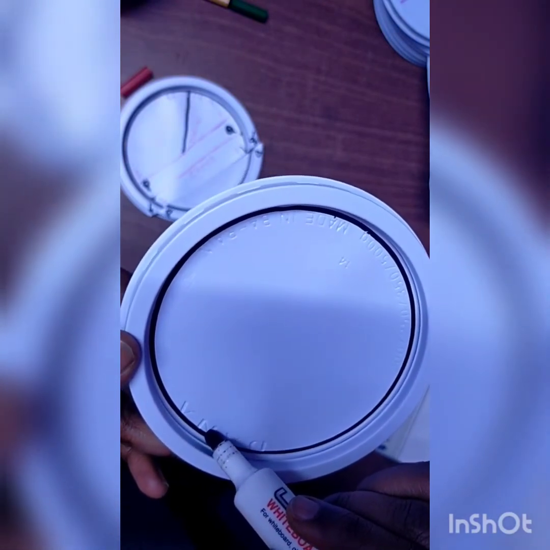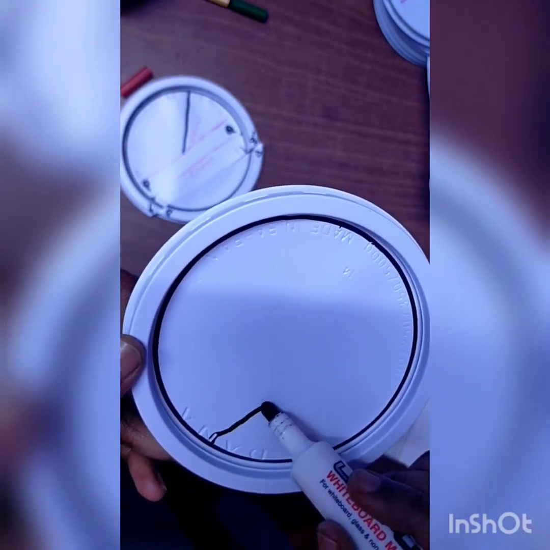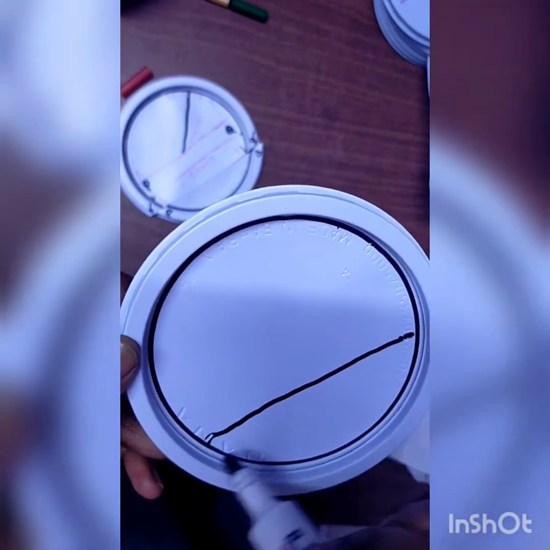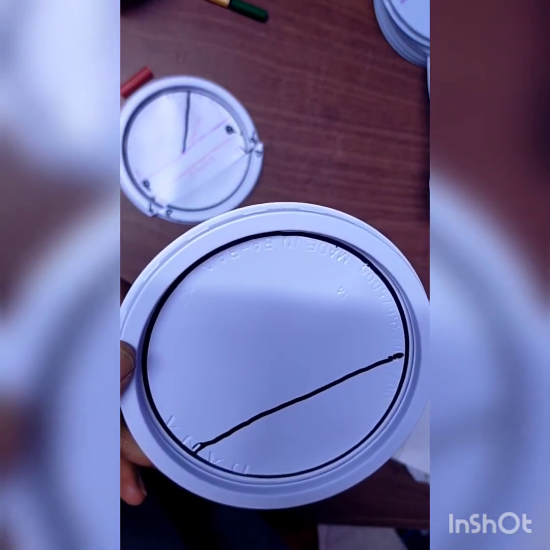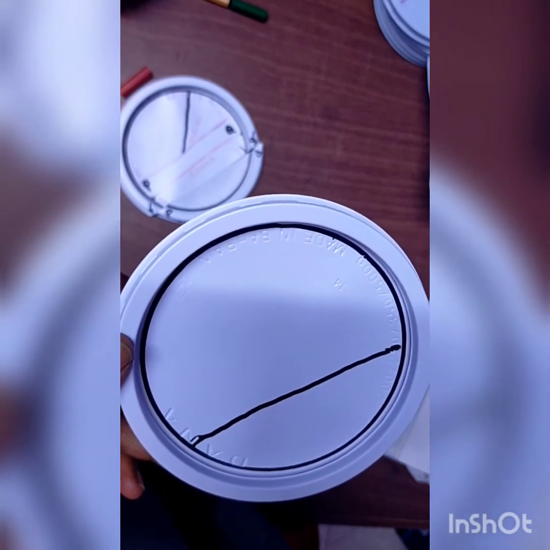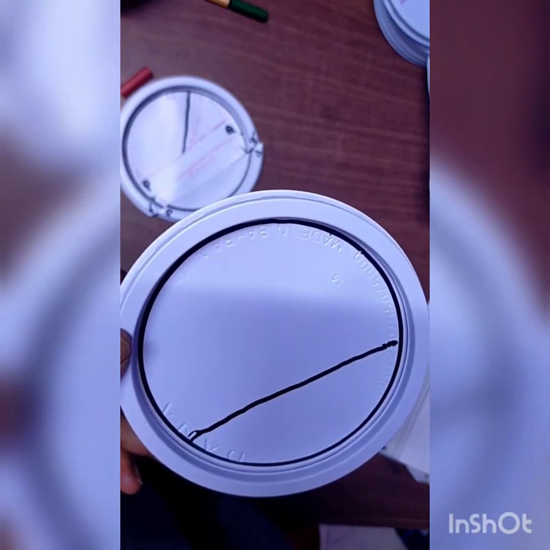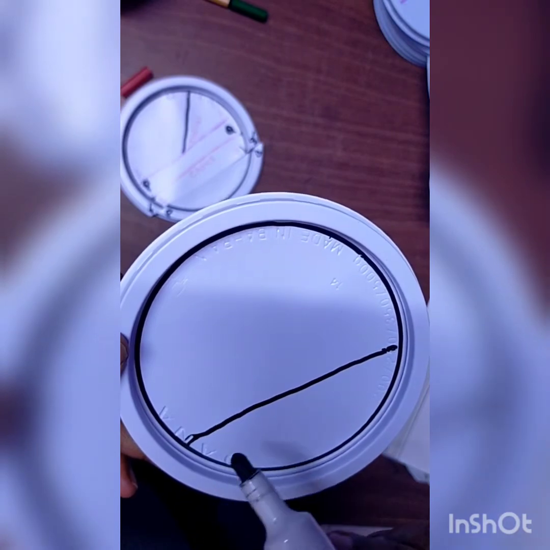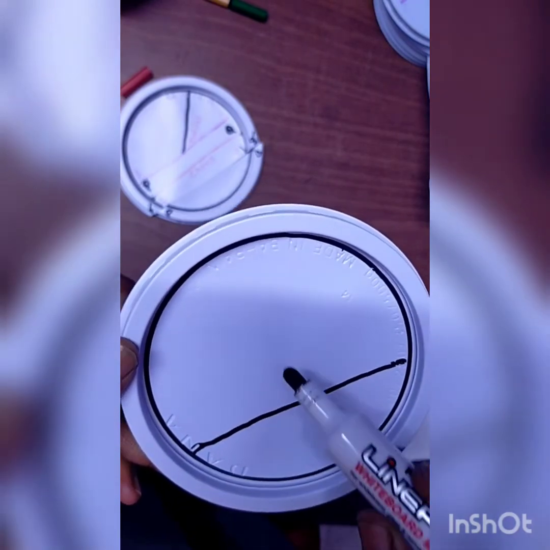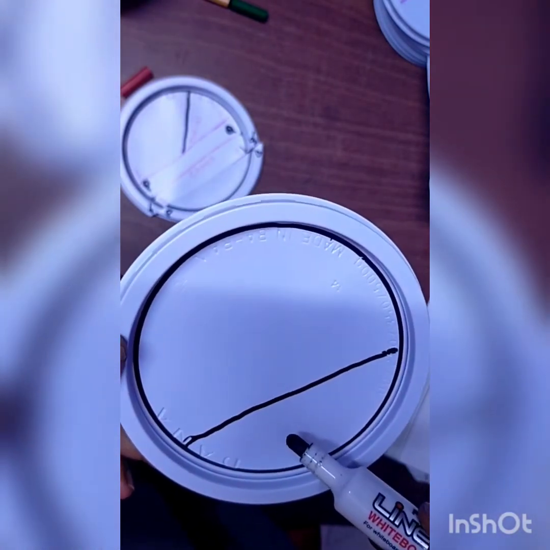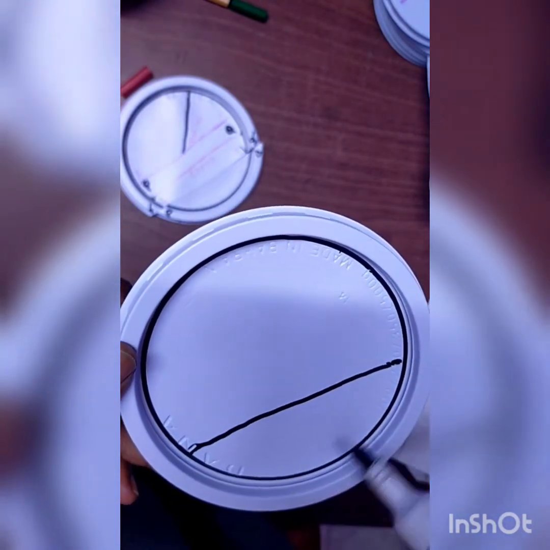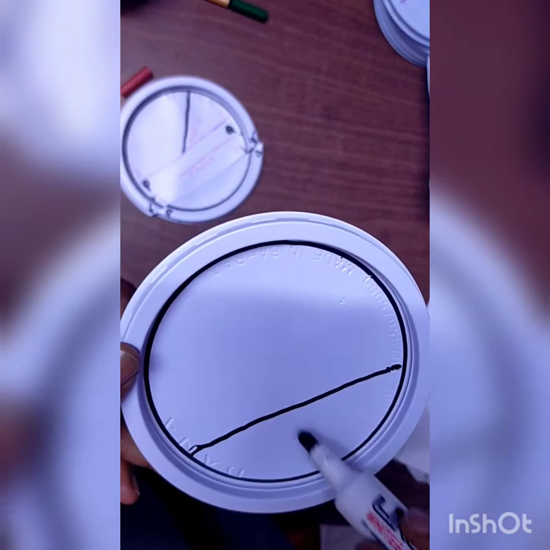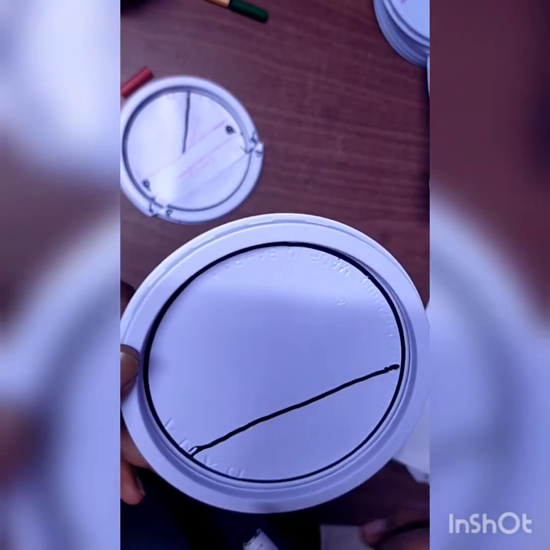We have seen already, the line which is joining any 2 points of the circle is known as a chord, and the arcs are called segment. So here how many segments we have? 2 segments. One is small, the other is big.